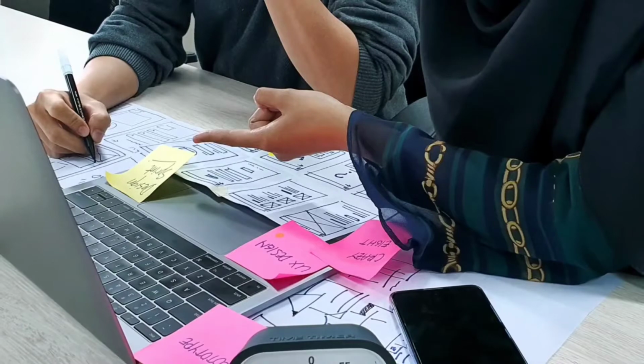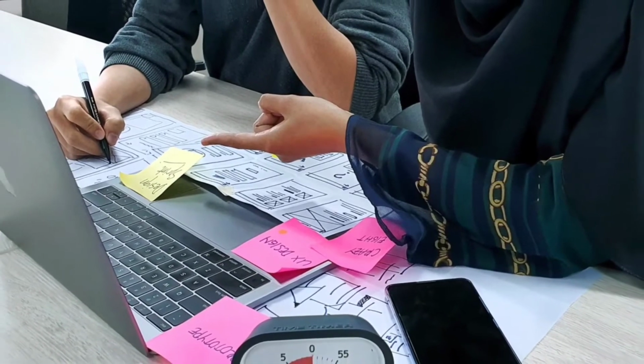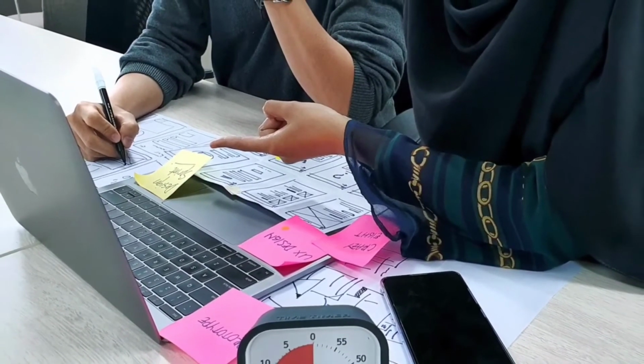Your main task during the research phase is to develop a realistic vision of your user. These insights enable you and the team to create user-friendly products based on real-life feedback.